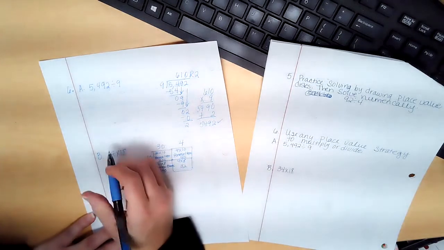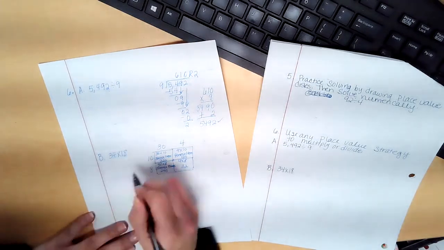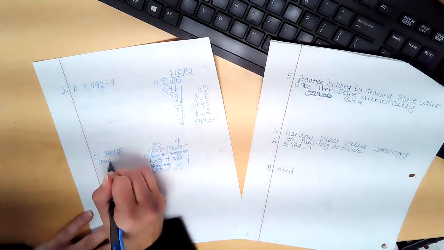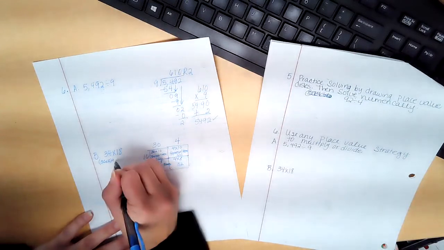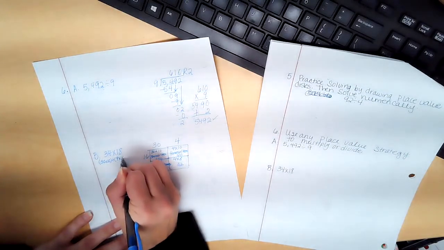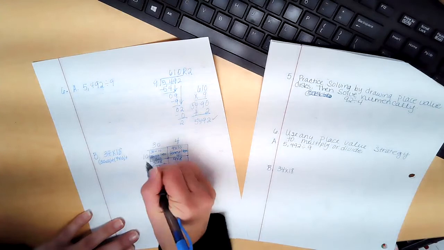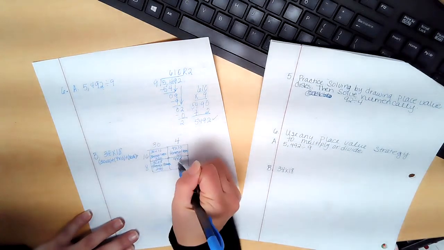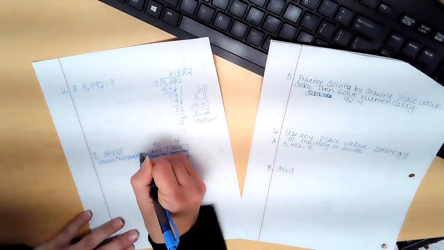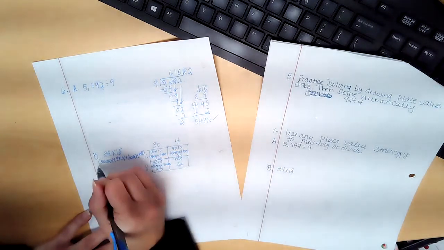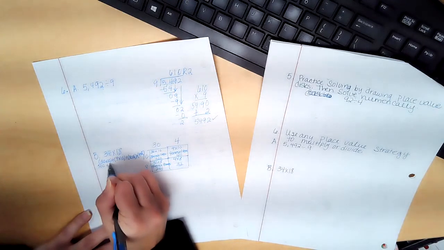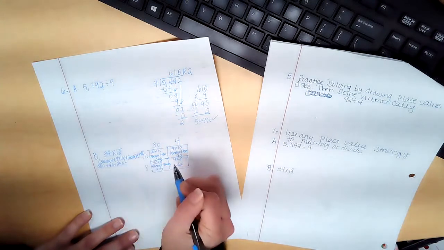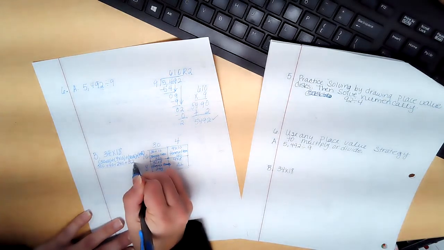This is the same thing as just breaking it up like this. I'm saying that it's 30 times 10 plus 4 times 10 plus 30 times 8 plus 4 times 8. And then I solved each of those. That's 300 plus 40 plus 240 plus 32.